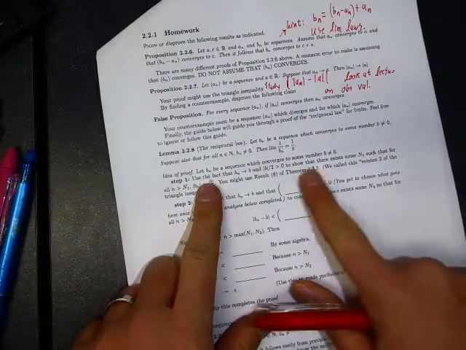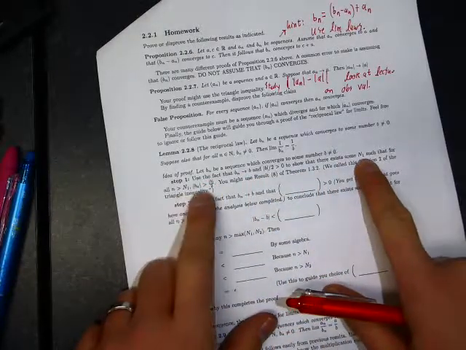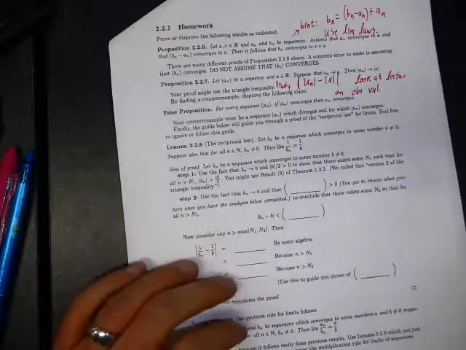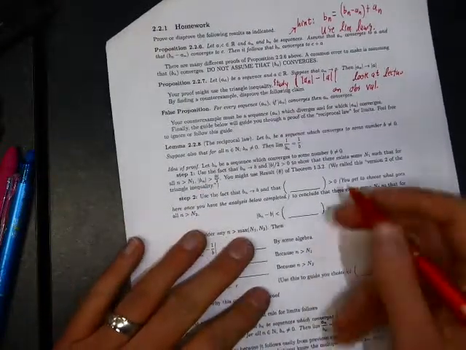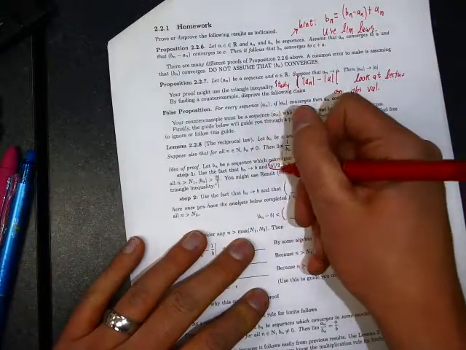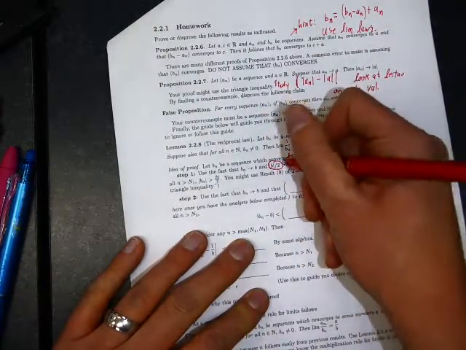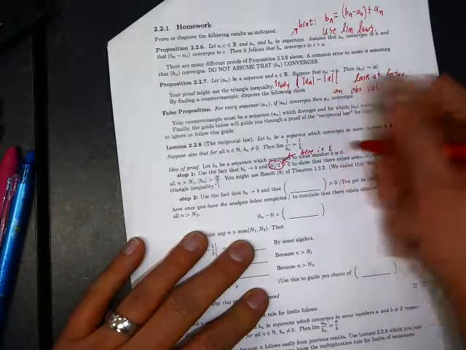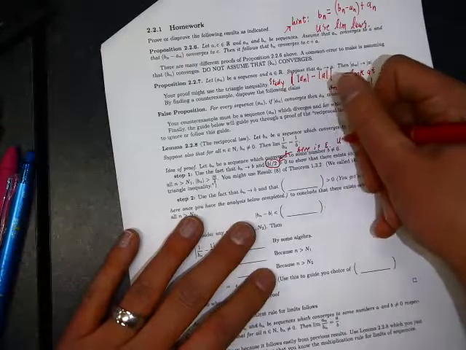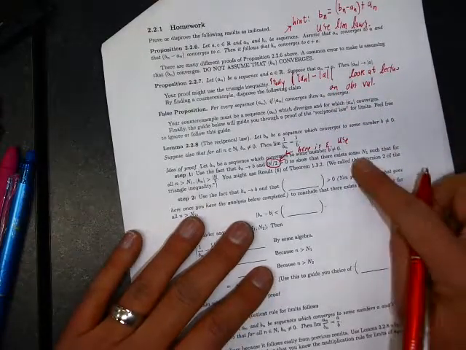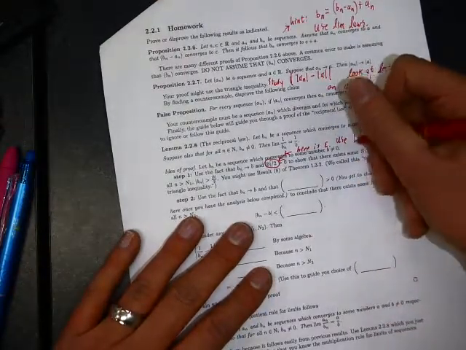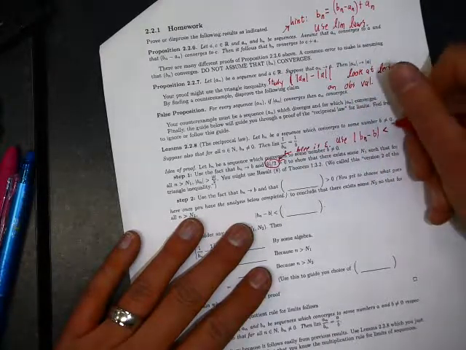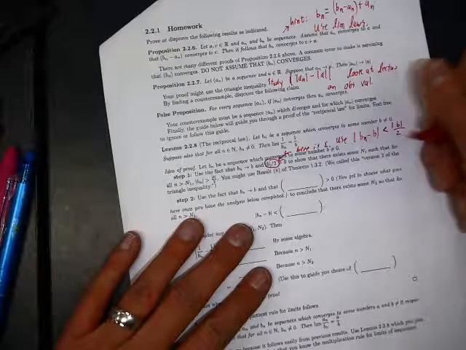So step 1, I want you to show there exists some big N such that for little n bigger than big N, the absolute value of Bn is bigger than absolute b over 2. And I'm even telling you what epsilon to use for this step. So what am I saying? I'm saying use: there exists some big N1 such that for all little n bigger than big N1, the absolute value of Bn minus b is less than absolute b over 2.